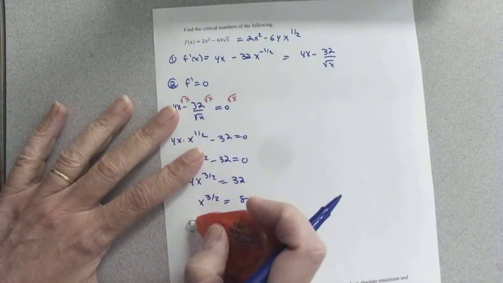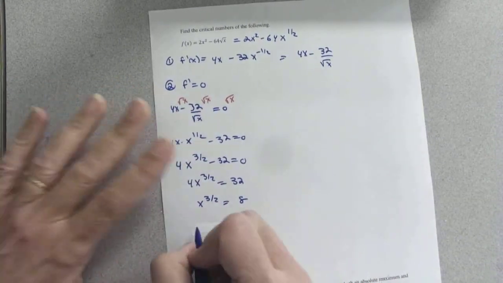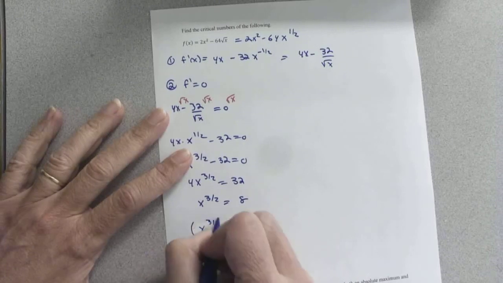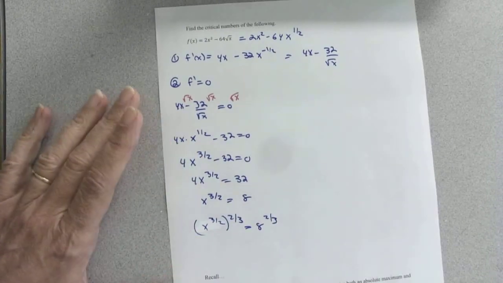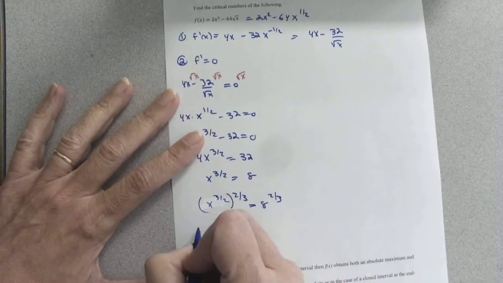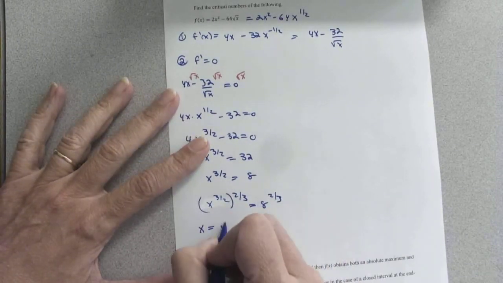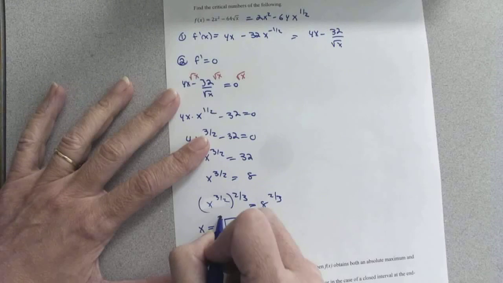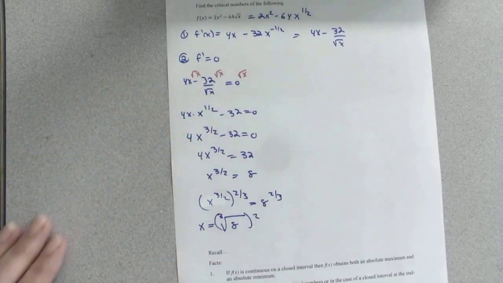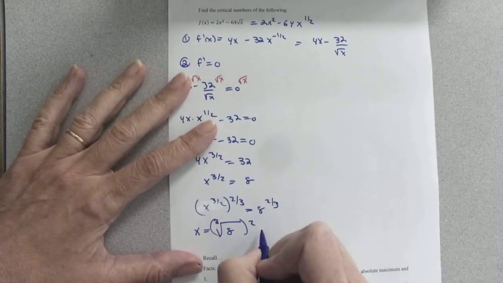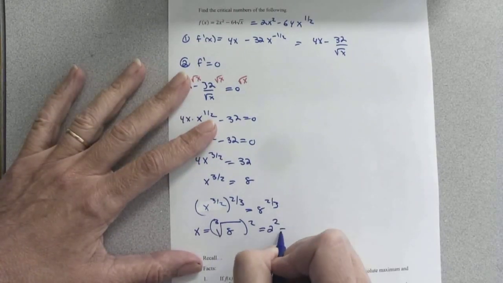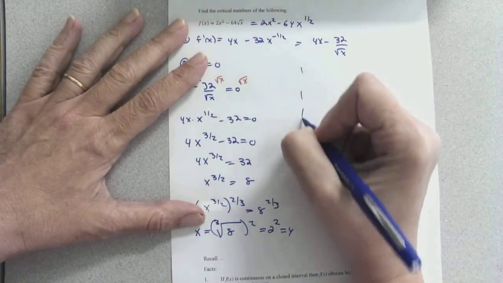And for x to the 3/2, use the reciprocal power, 2/3. 8 to the 2/3. And so I get x equals the cube root of 8 squared. Remember, the denominator gives you the index, the numerator gives you the power. That's 2 squared, or 4.